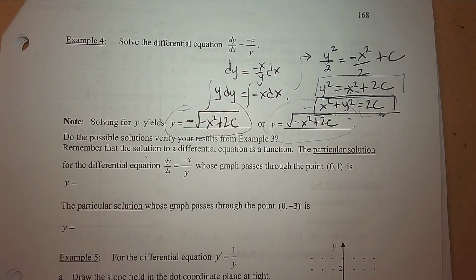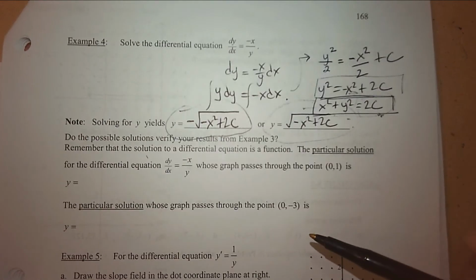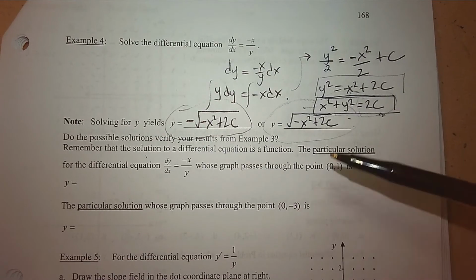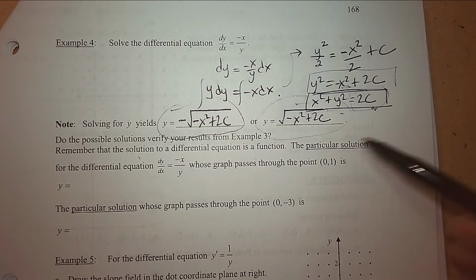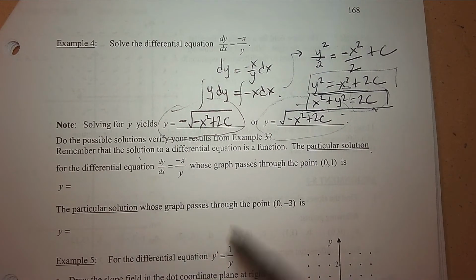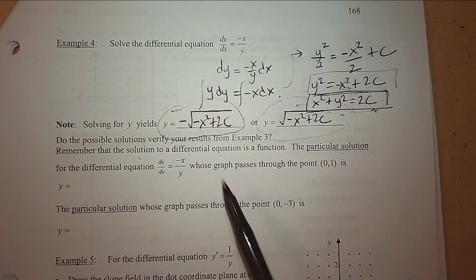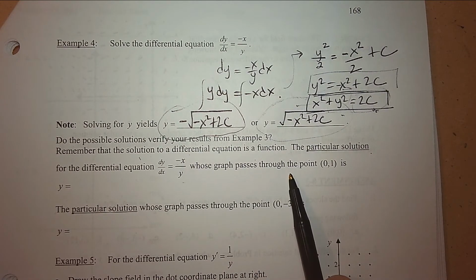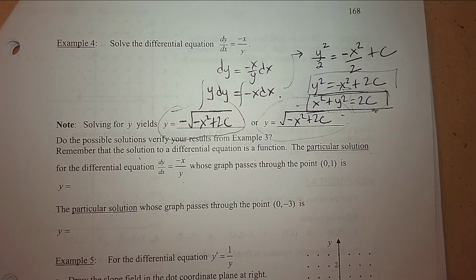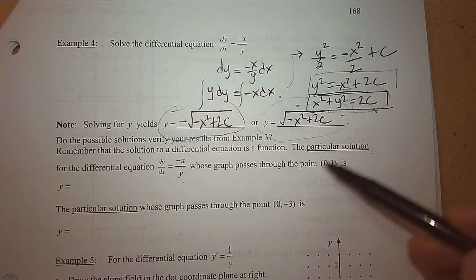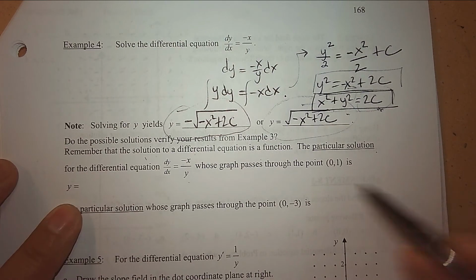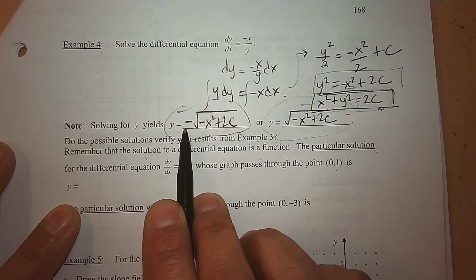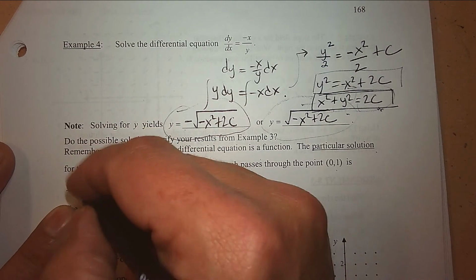All right. Do the possible solutions verify your results for example 3? Remember that the solution to a differential equation is a function. That's why for that semicircle, the particular solution for this differential equation, negative x over y that we use, whose graph passes through the point 0, 1. So if I have an equation, how can I actually use that point to not have a c anymore? What would I do? So let's start with 0, 1. Which one would I use? The one in negative or the one positive in front? The positive. Okay.